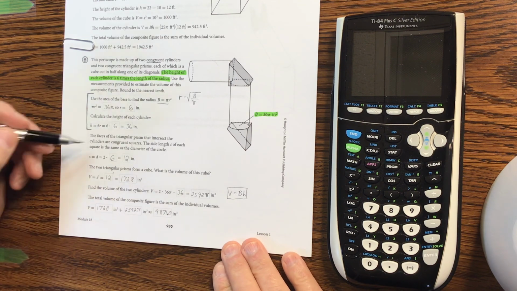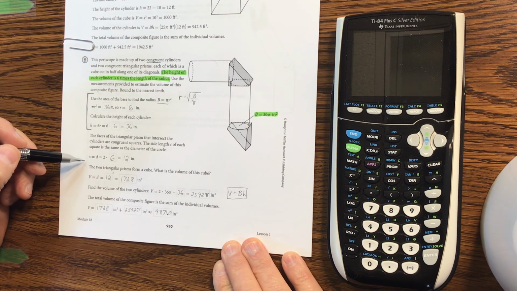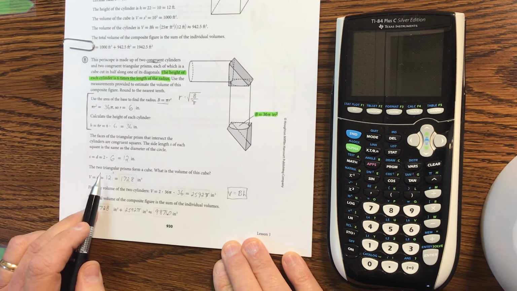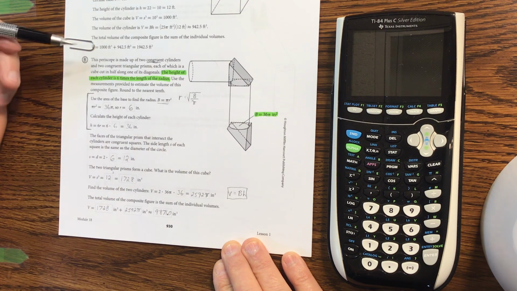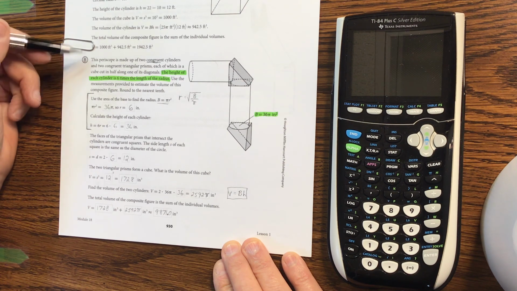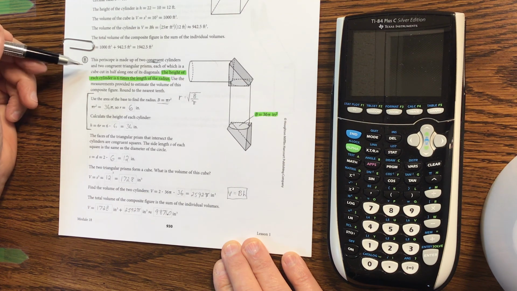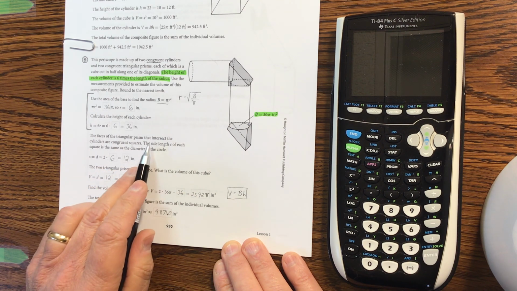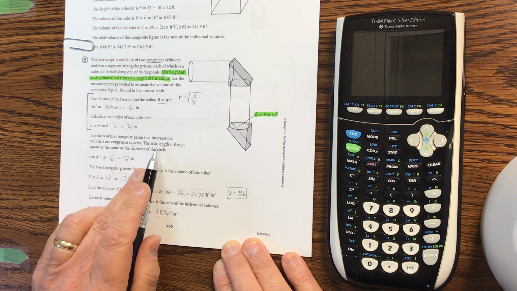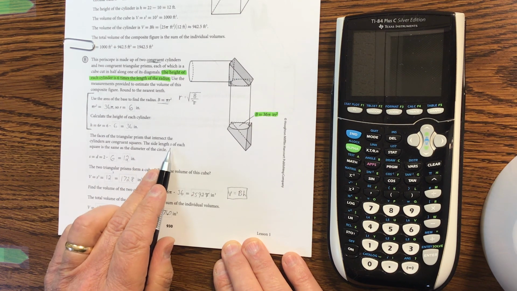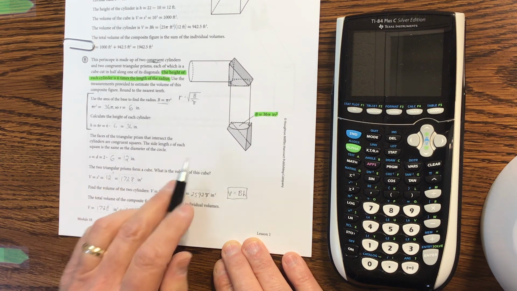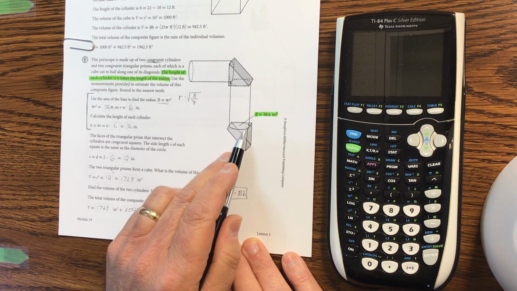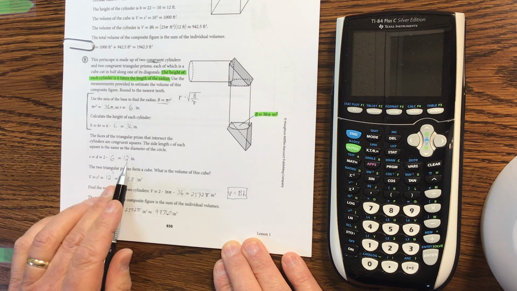Okay, the next part deals with the triangular prism. Again, what they've let us know up here earlier, let's see, where did I see that? Okay, I had it in my head and it had gone away from me. The faces of the triangular prism that intersect the cylinders are congruent squares. So the side length S of each square is the same as the diameter of the circle. You can see that right here. So that means each side is going to be a length of 12 inches.